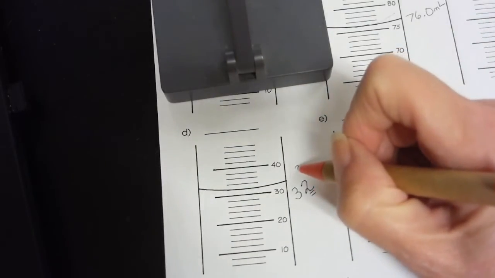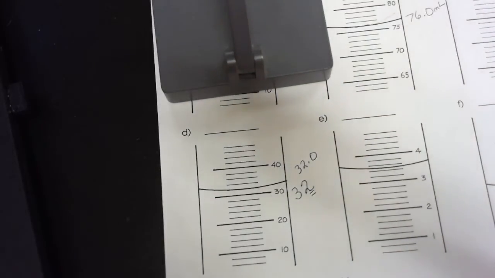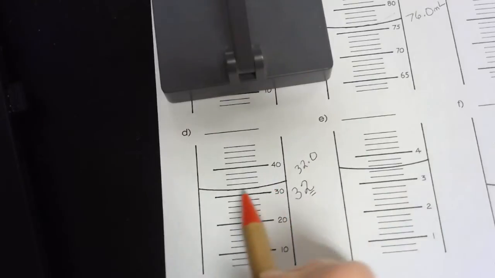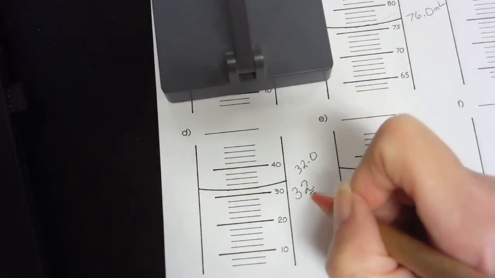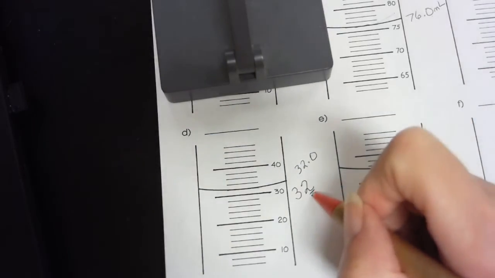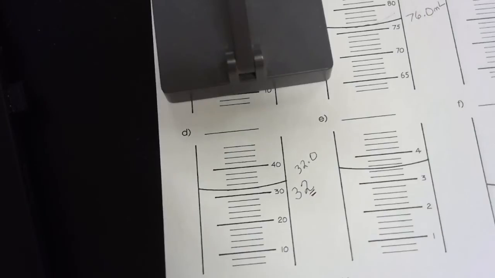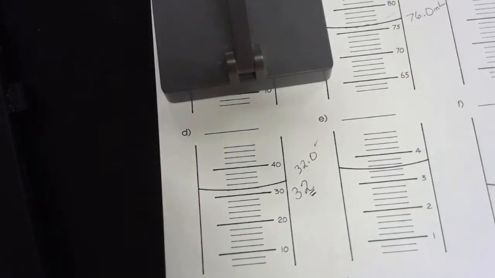Now, if you were to report it as 32.0, I think that you could also get away with that because it looks like it's landing exactly on the line, but I would just feel a little bit better showing that this is the one that we could be a little bit off on, okay? I know this is, I think, the exact right answer right here, but I'm trying to be consistent with my expectations with you on that.